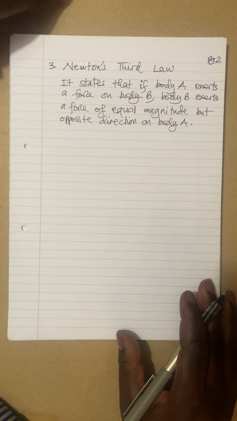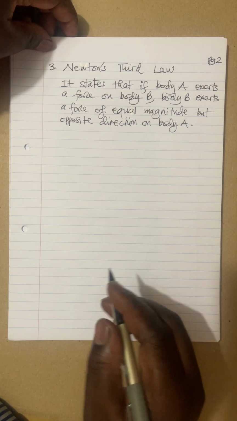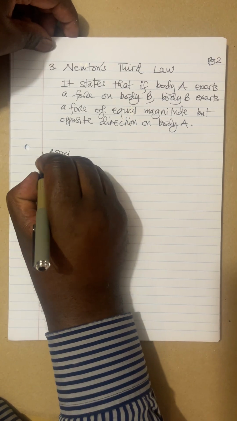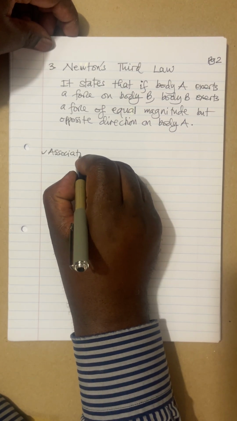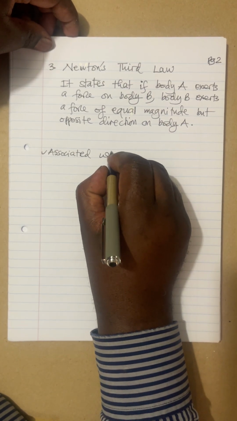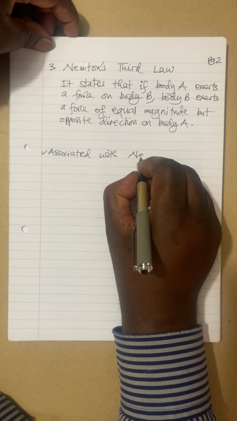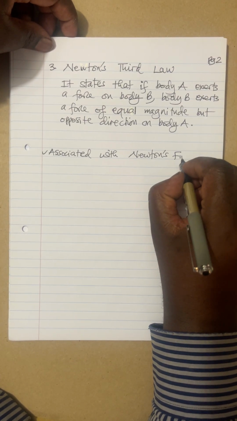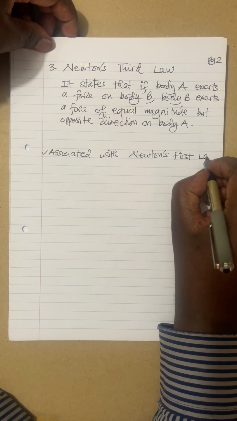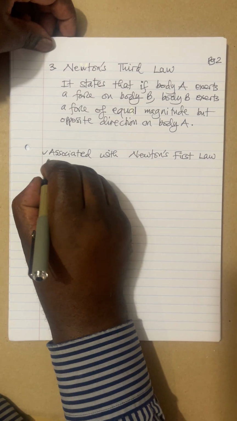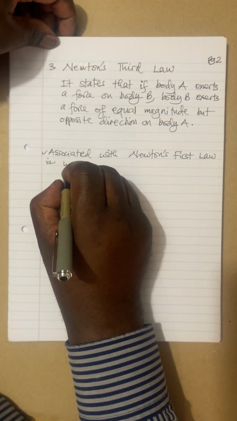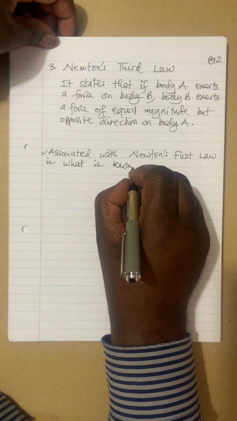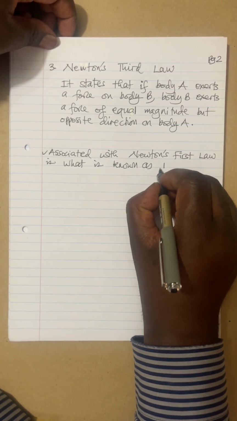Now let's get back to Newton's first law. So I'm going to say associated with Newton's first law is what is known as inertia.